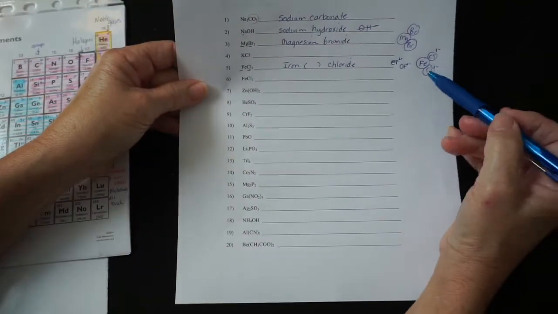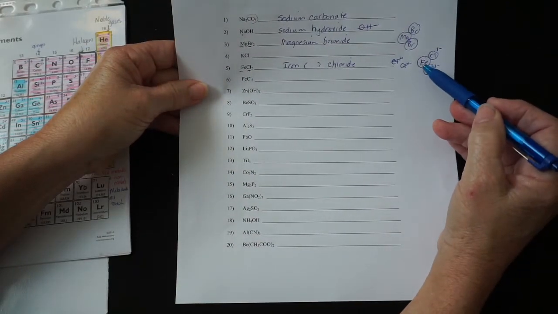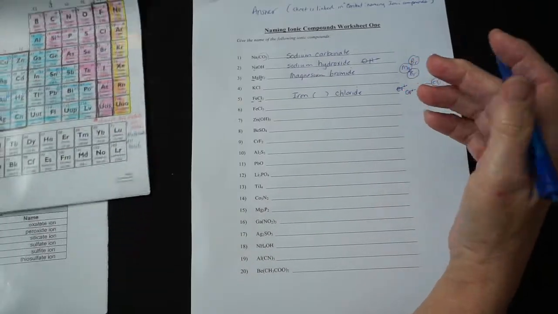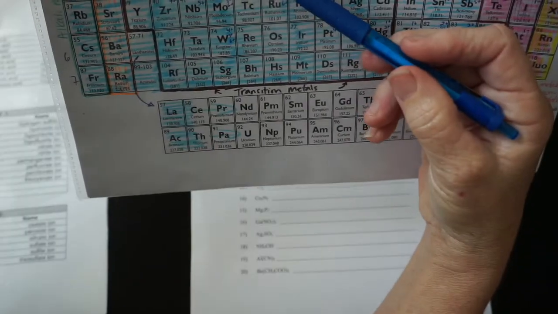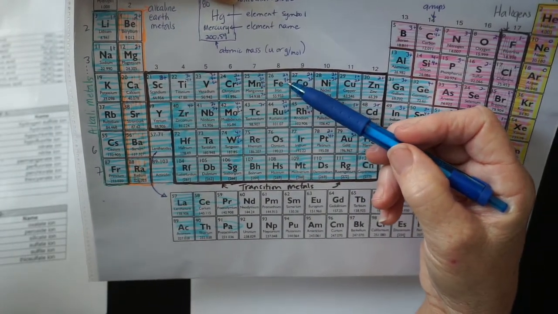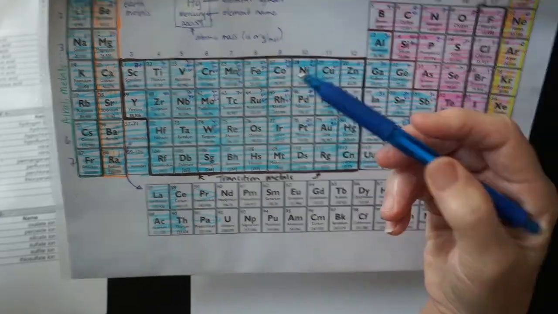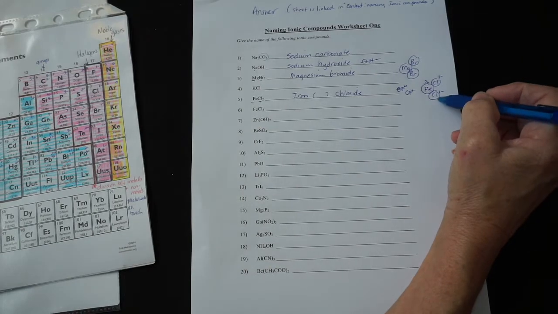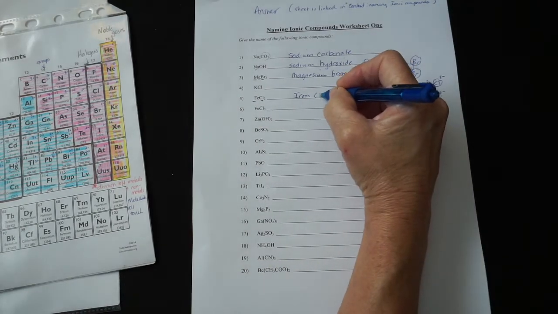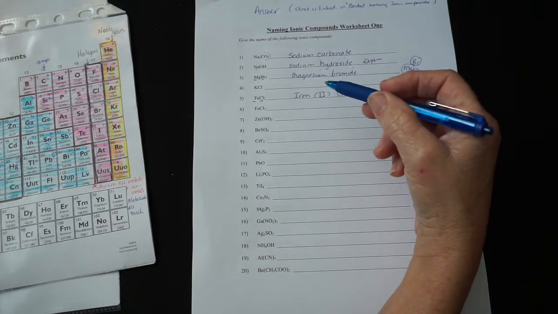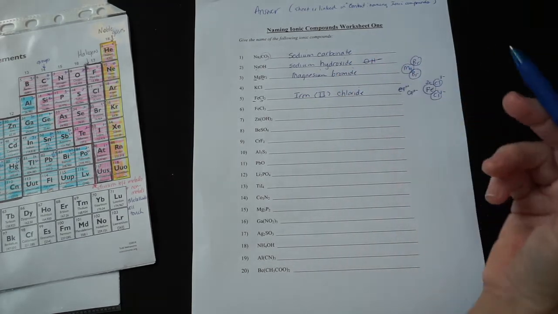So what must my iron be in order to balance 2 negative charges? If I look at my iron, is it the 2 positive or the 3 positive? It must be the 2 positive. That's the only way it can cancel those out. So that means I put a Roman numeral 2 to say it's iron 2 chloride.